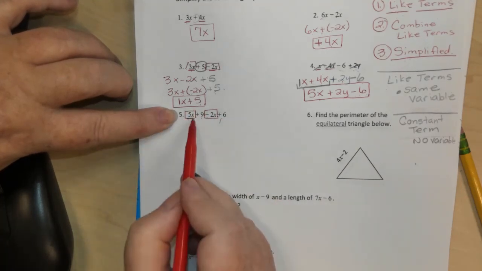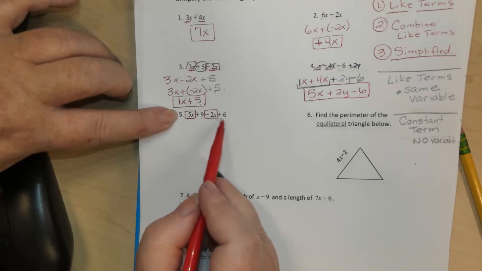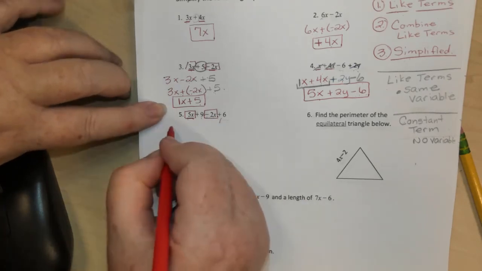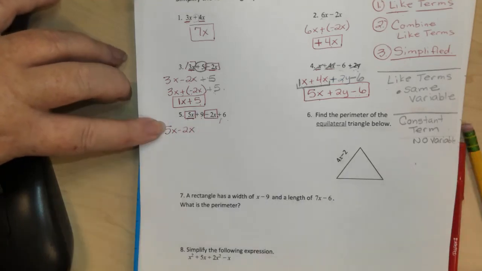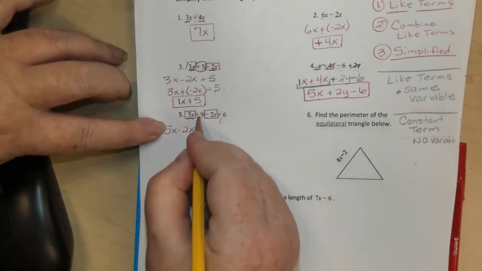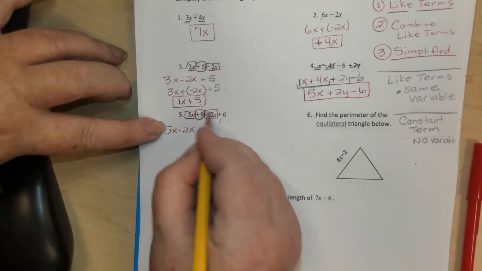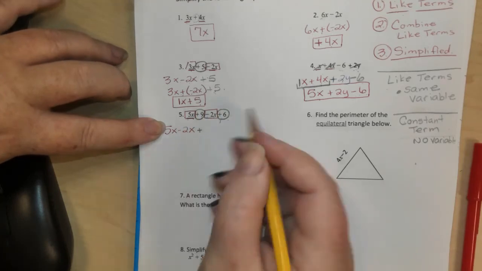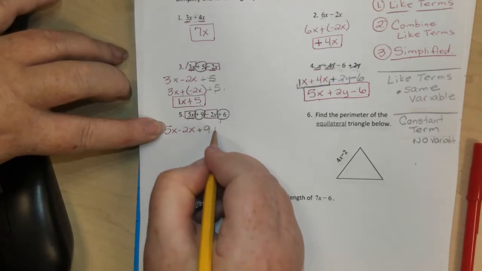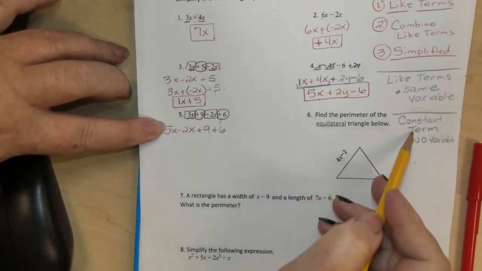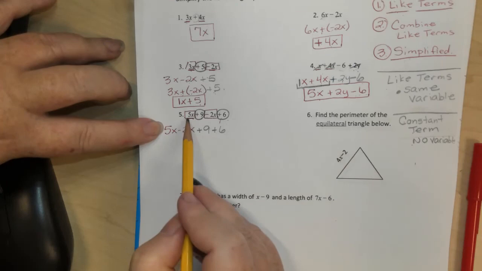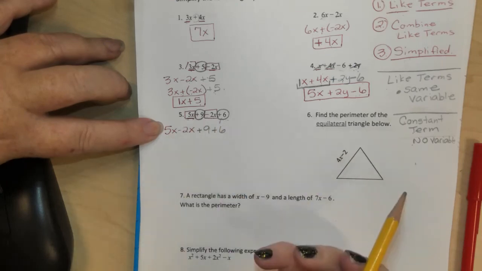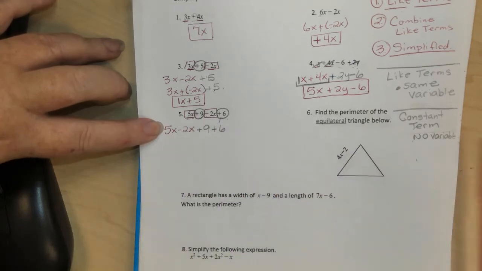So we have 5x minus 2x. Those have an x. Plus 9, no x on there. Now we have a 9 and a 6. Both of those are constant terms, no variables on them, so they are like terms. We get to group those together. If you look at it, everybody's been accounted for. Now, let's combine them.